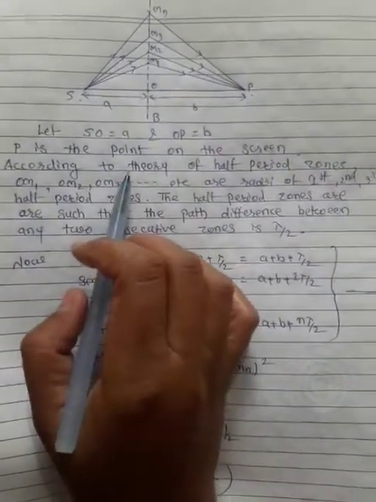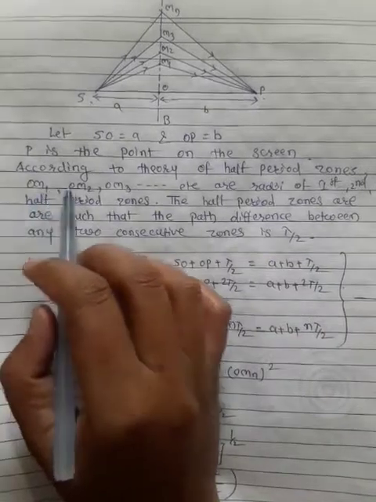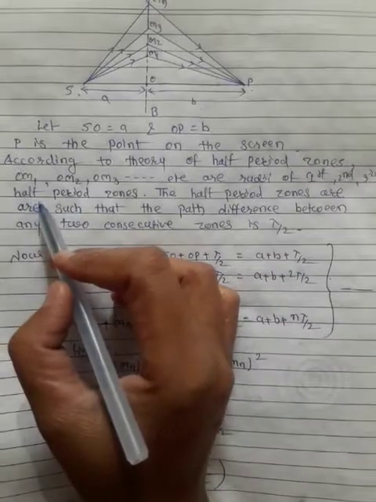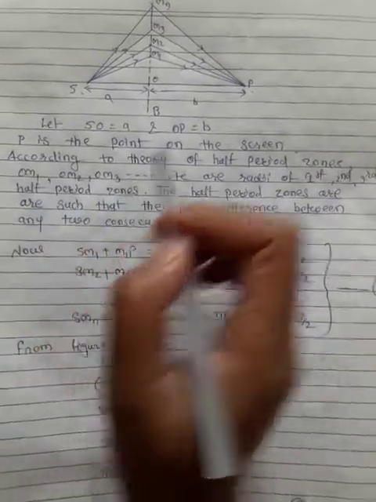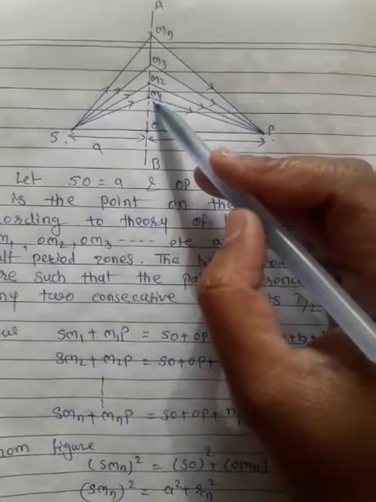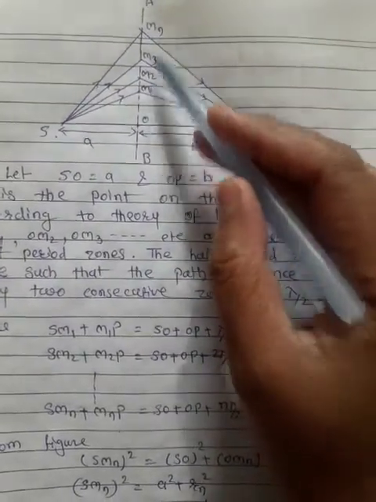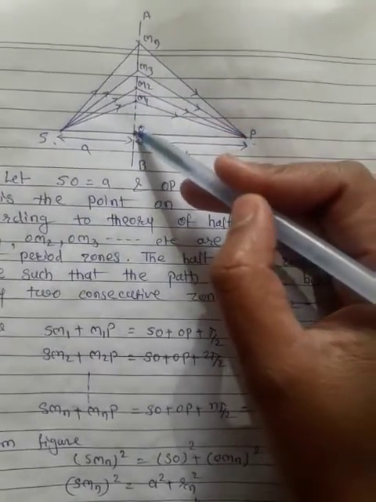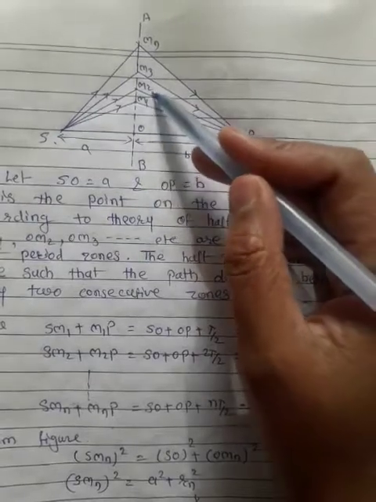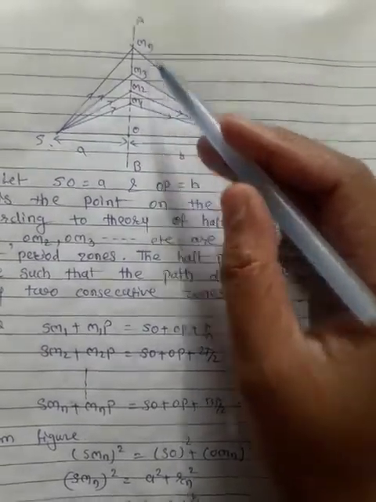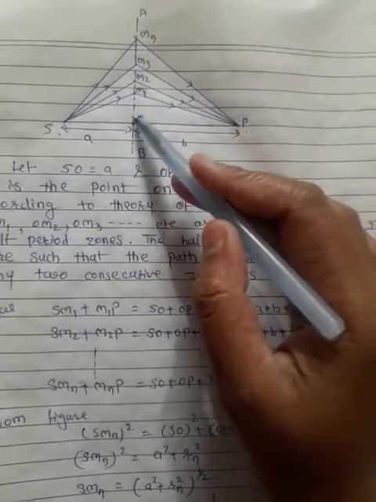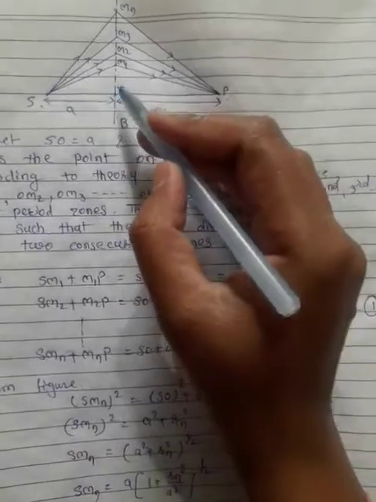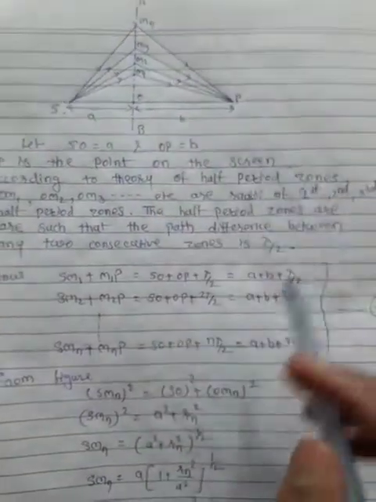Then according to the theory of the half period zone, OM1, OM2, OM3 and so on are the radii of the first, second, third, etc. half period zones. Here M1, M2, M3, Mn are considered as the half period zones. These radii are considered as R1, R2, R3 and so on.